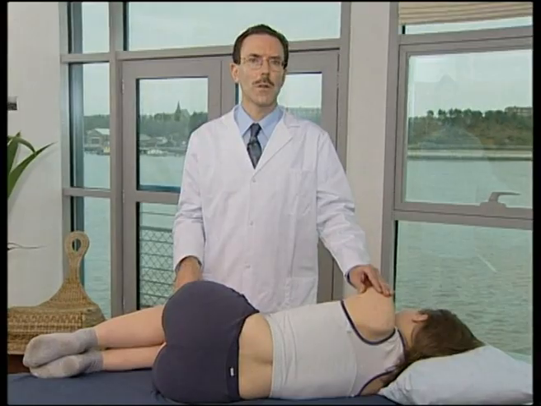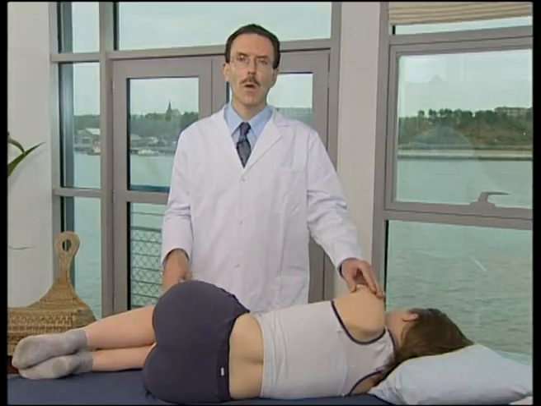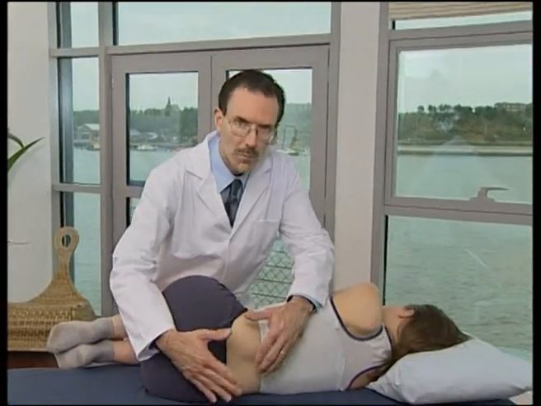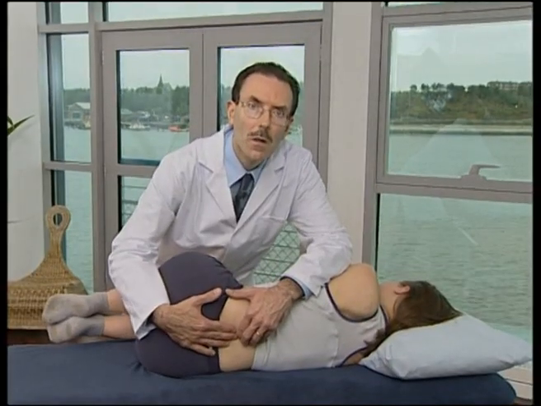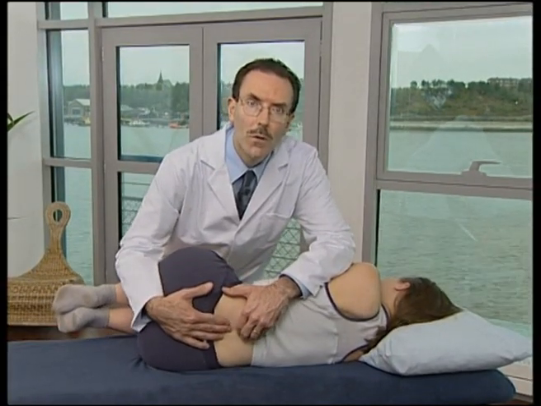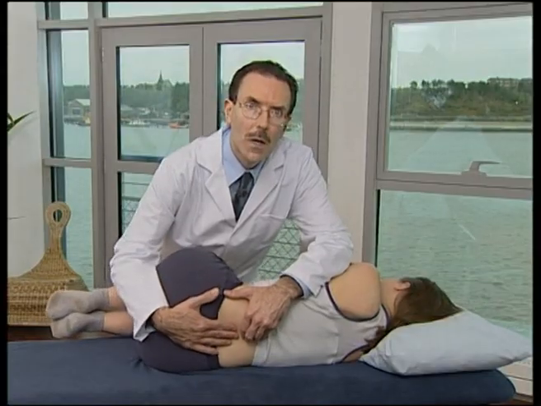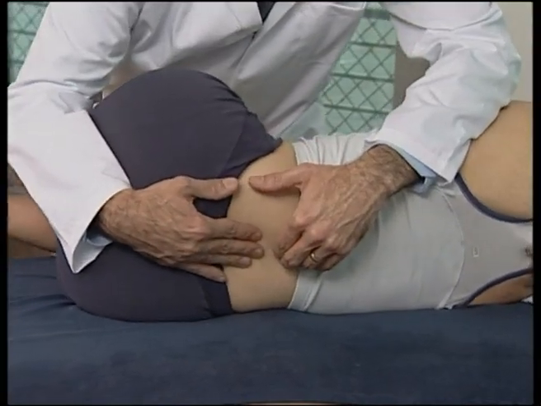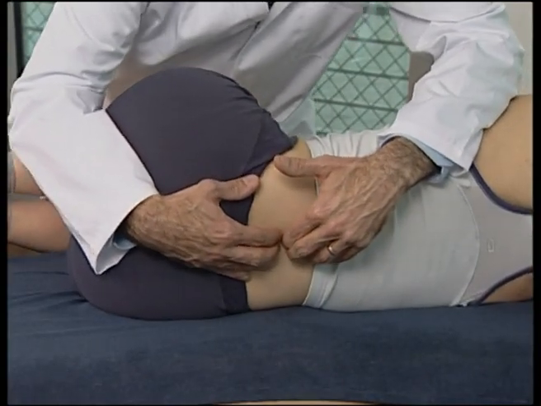A common dysfunction is a facet lock at L3-4. With the patient in a side-lying position, we assess quality and quantity of motion using flexion and extension, which can be reinforced as and when necessary. For the purposes of this demonstration, we will assume somatic dysfunction at L3-4.